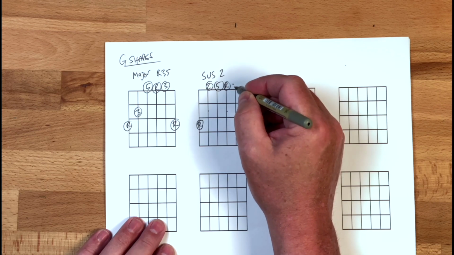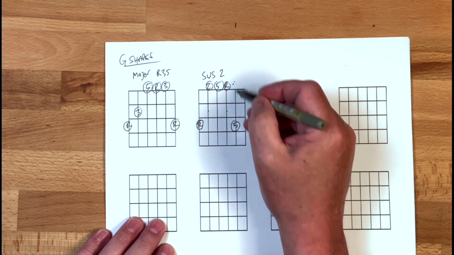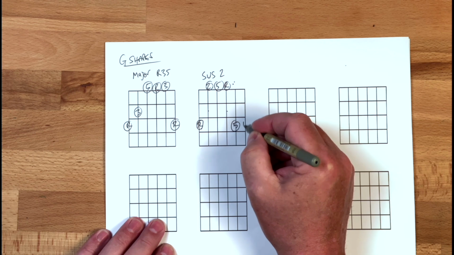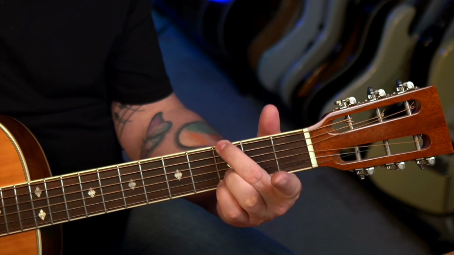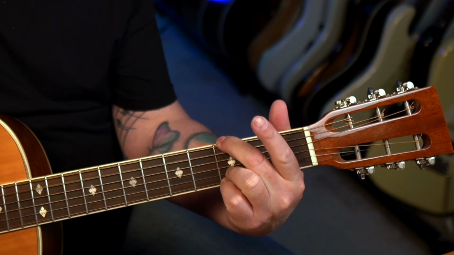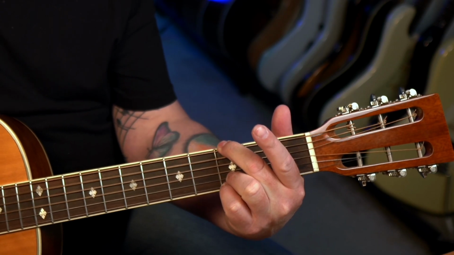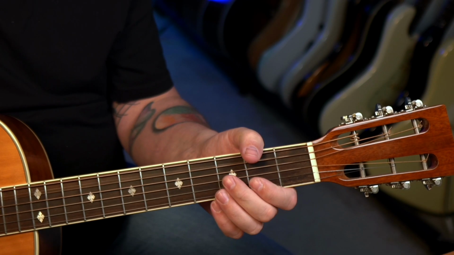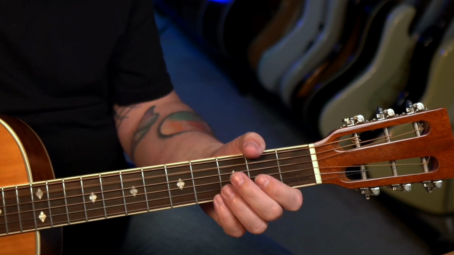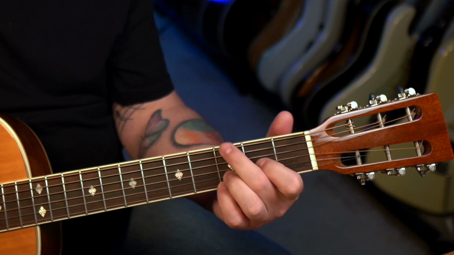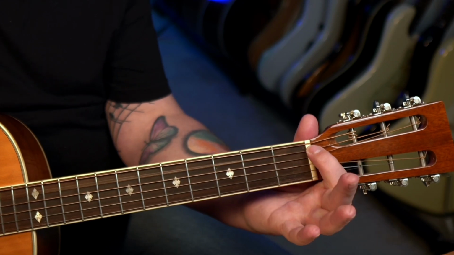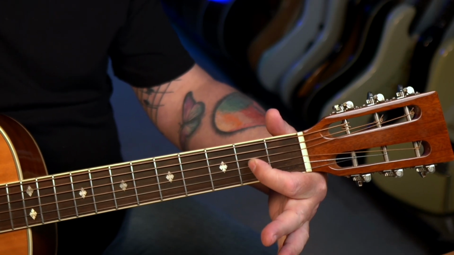We're going to suspend that. So what we do is we suspend it by putting the 5th on there. And then we have the root there. So this is the shape that you end up with. It looks like a G, but the thing is, that open A is a bit muddy, okay? So what I like to do is, I'll just put that A and take it up an octave.